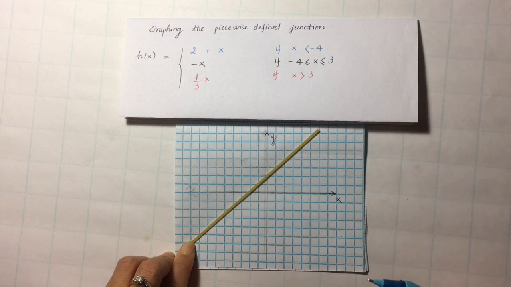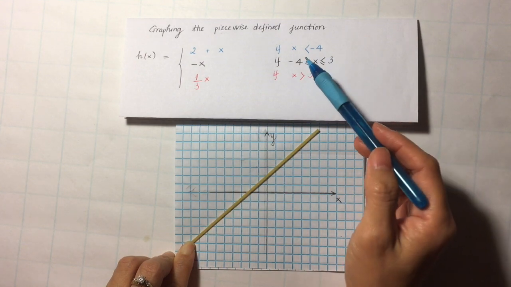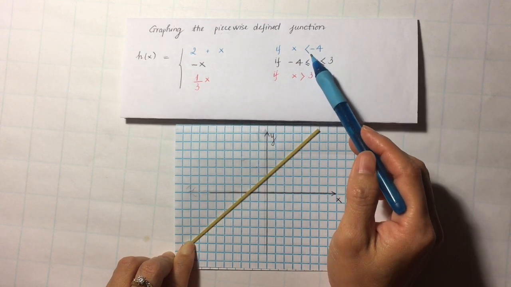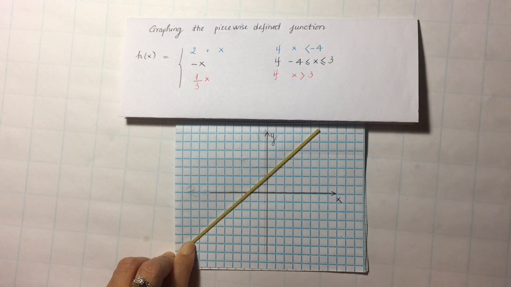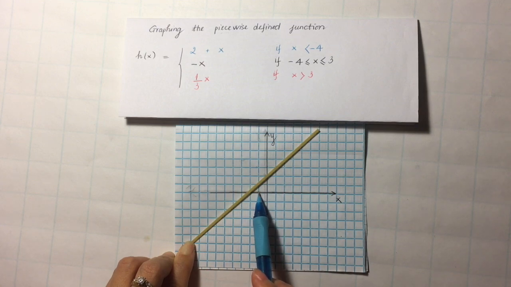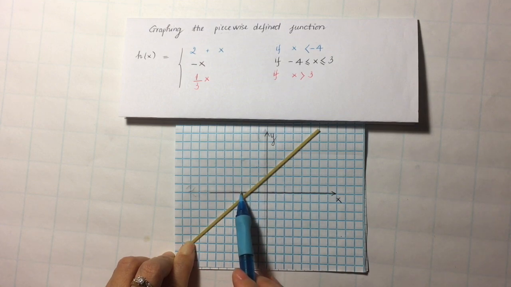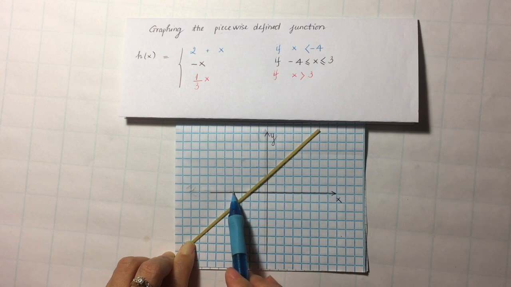However, we only take the part that has x less than -4. This is the x-axis. Here is x equals 0, -1, -2, -3, -4.